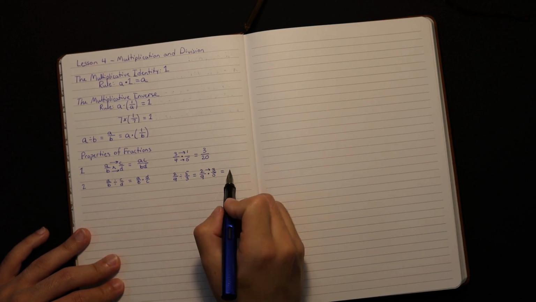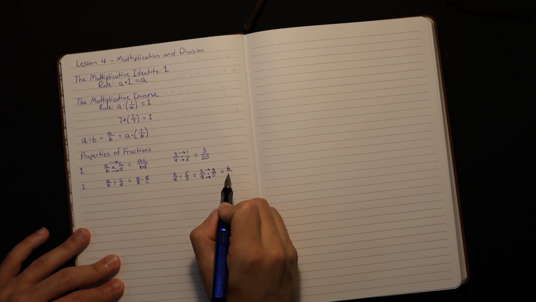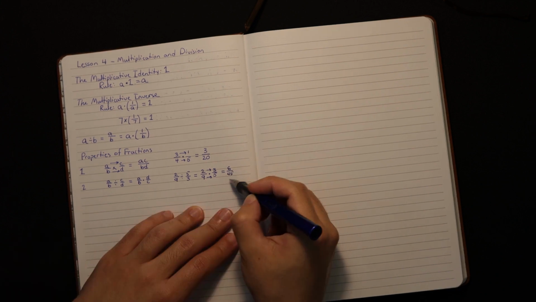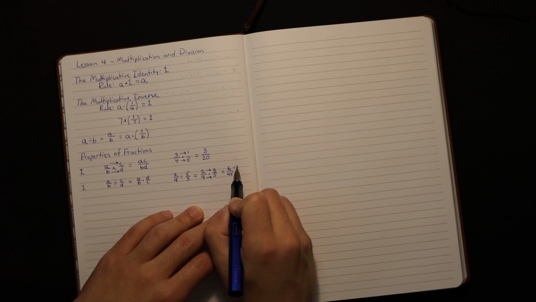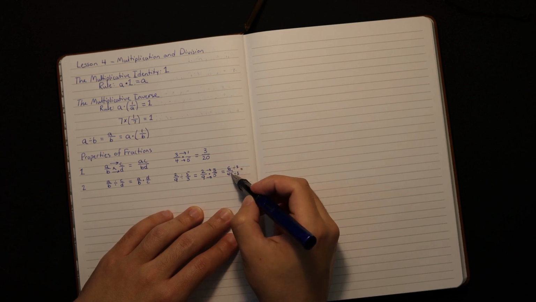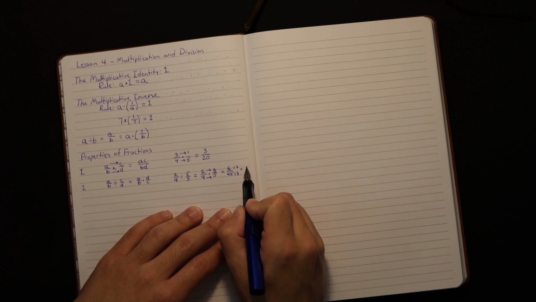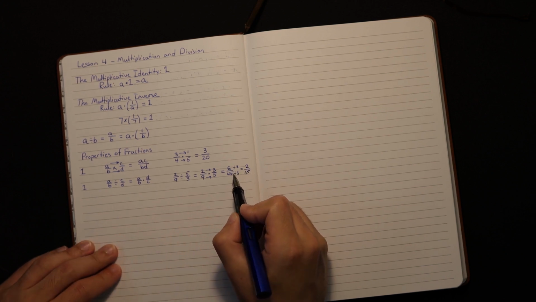So 2 times 3 is going to be 6. 9 times 5 is going to be 45. So this is our answer, but you can go one step further and reduce it to its simplest possible terms. I can reduce 6 out of 45 to 2/15 by dividing both the numerator and the denominator by 3.